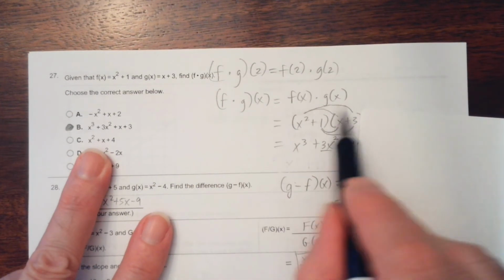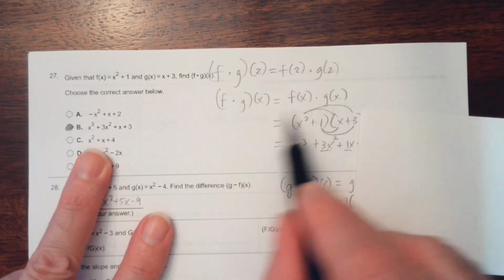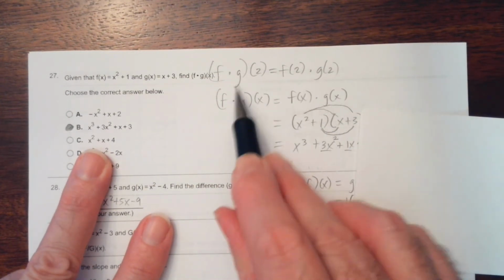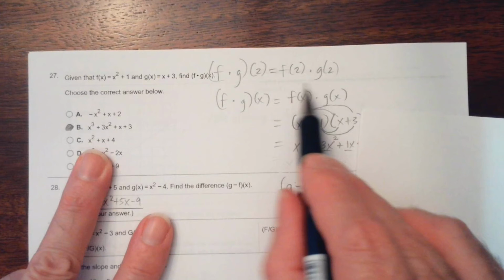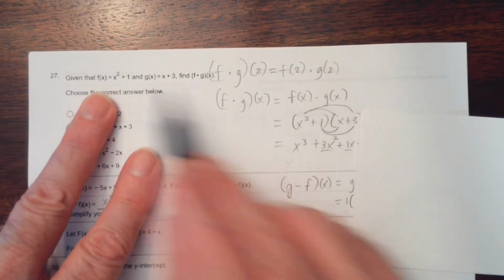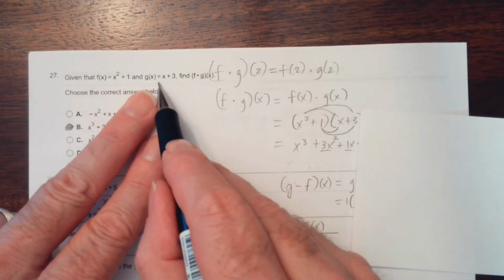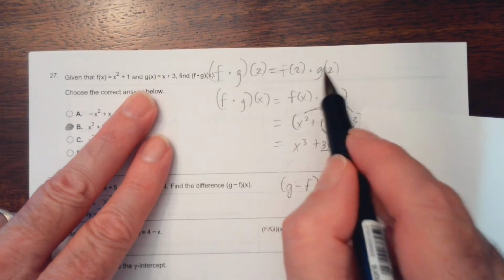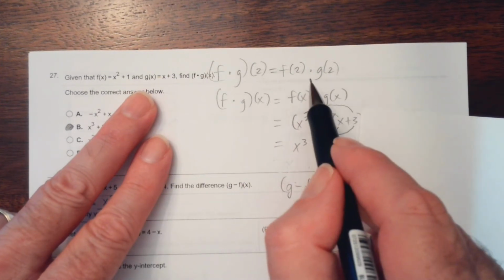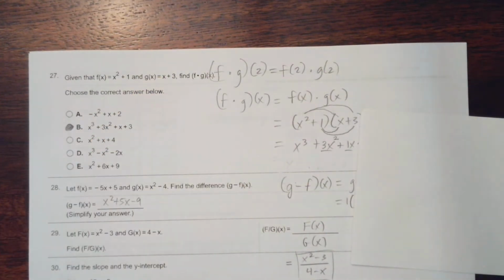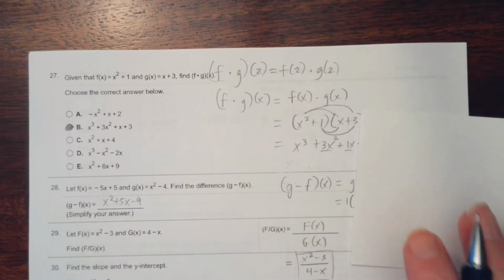It would be just like doing this one here, except for you would have a 2 as your input. So you'd find f of 2 by plugging 2 into this function. You'd find g of 2 by plugging 2 into this function, and then multiply those two numbers together. So that is something you could see on the test, even though we didn't have one on the review here.